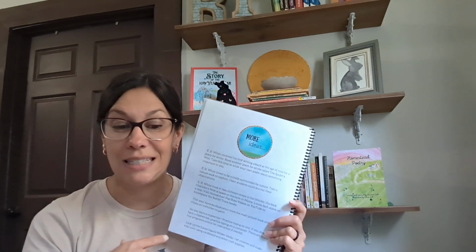So that's just more ideas to get you further into that lesson, and you can pick and choose. Sometimes for different subjects, we may only do 2 or 3 of these as opposed to everything that's listed. And if your child is super into it, then you can do every single one of them. So it's totally up to you how you want to use this More Ideas list.